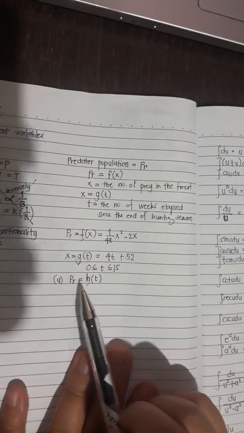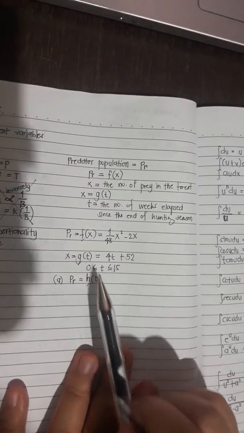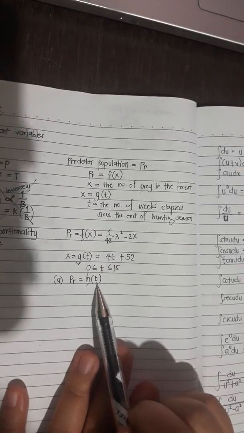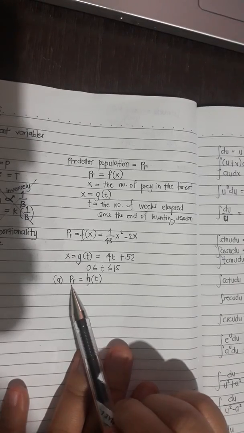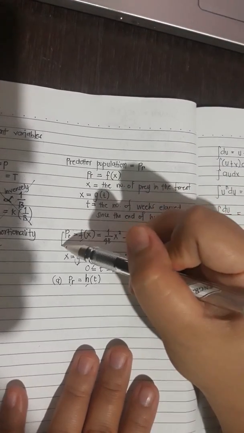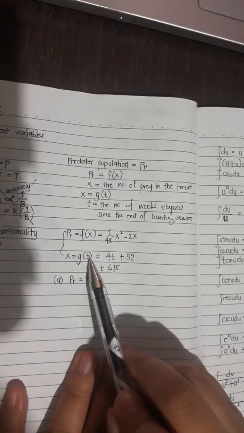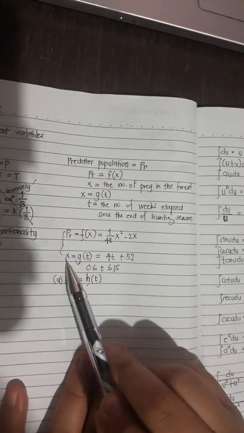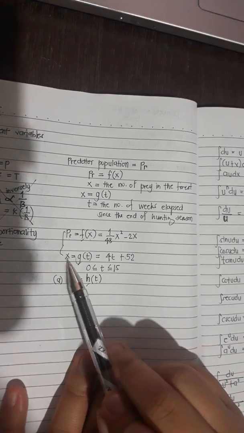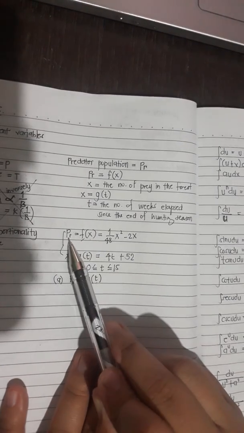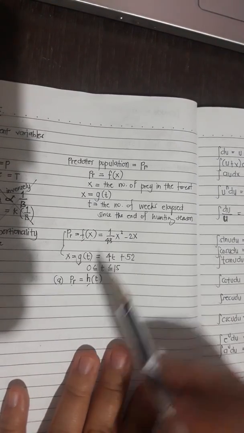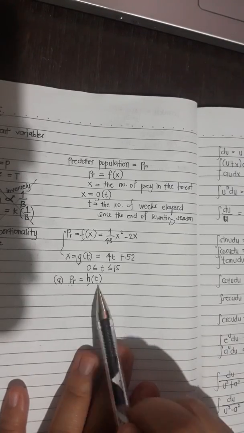So gusto niya, diretso na paghatag sa number of weeks, diretso makuha ang population. Kaya kung kanya itong gamiton, okay, pag given lang t, kailangan pa natukuhaon si x, then tsaka pa isubstitute si x diri para makuha si predator population. Okay, so what we are going to look for is this one.